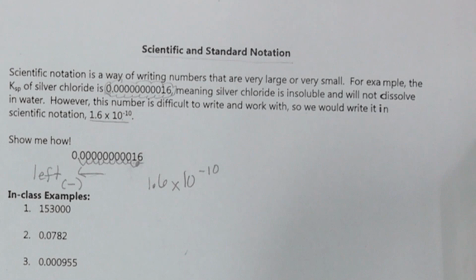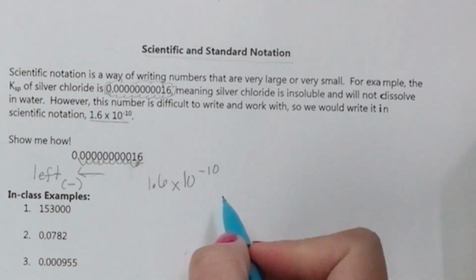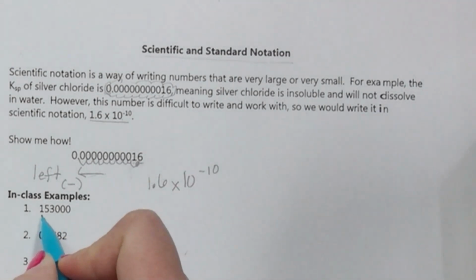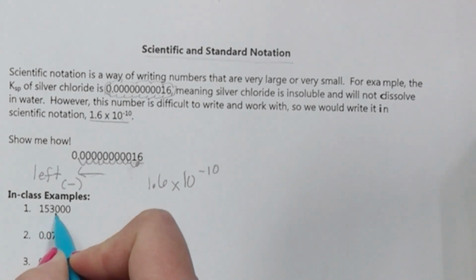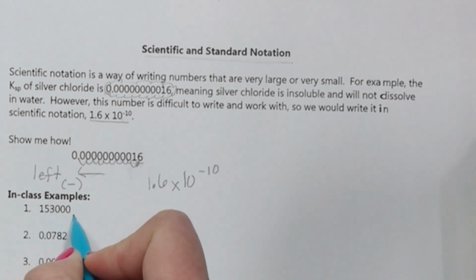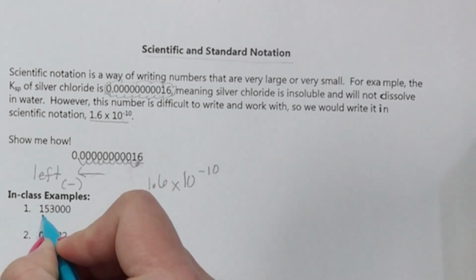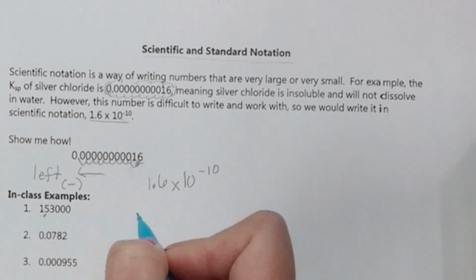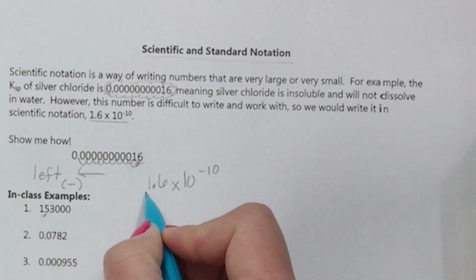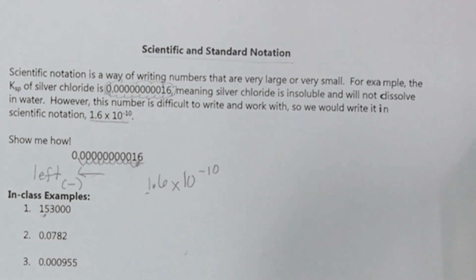So let's do some additional examples. I have a value of 153,000. I am again going to put my decimal place in between the very first whole number. When we do scientific notation, typically we have only one number in the ones place and everything else goes in the decimal.